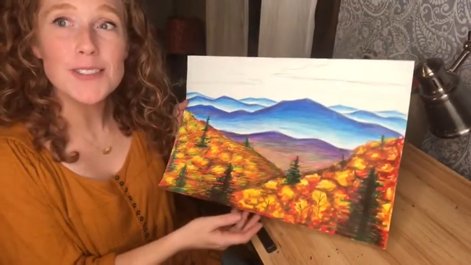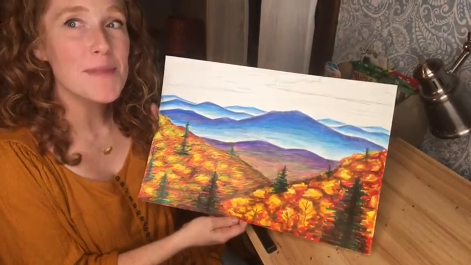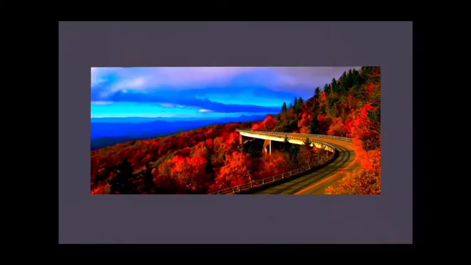Now that my mountains are done, I can focus my eyes on the sky.